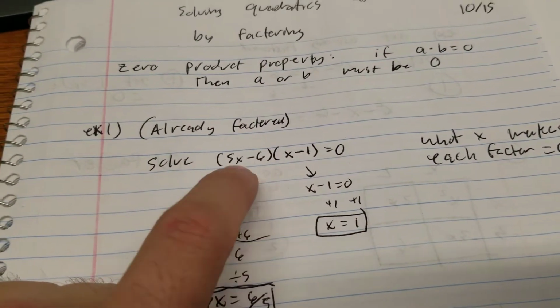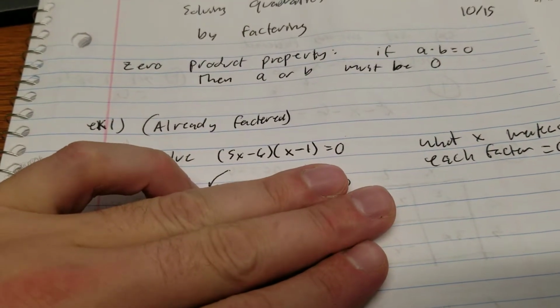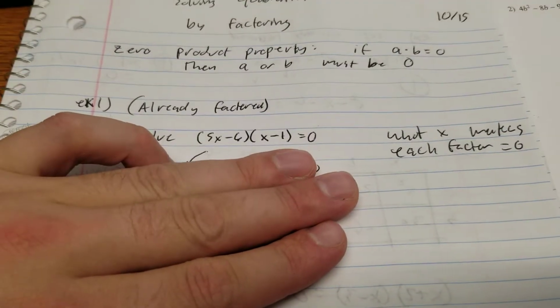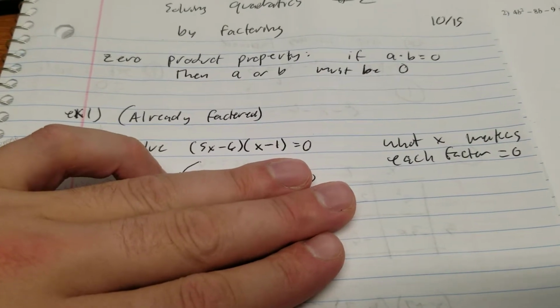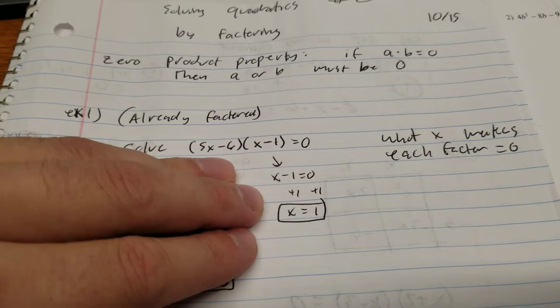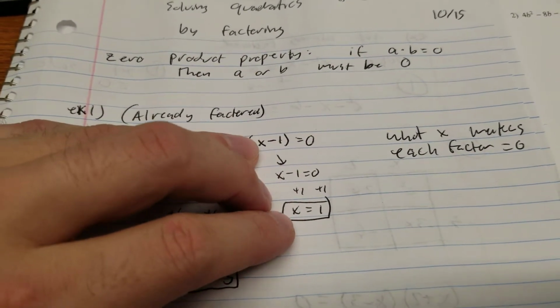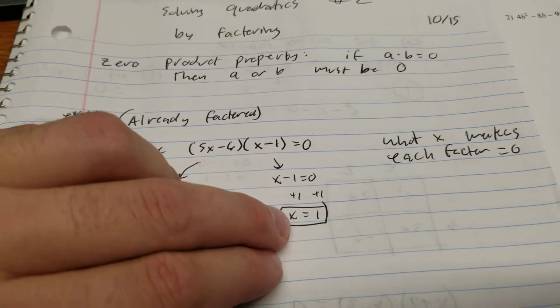The strategy is, if we know one of these things has to be 0, we have to think, okay, what x value makes each factor 0? So x minus 1 was the easy one. A positive 1 would make that 0 because 1 minus 1 equals 0. Another strategy is to set it as an equation equal to 0, and you can get that answer.